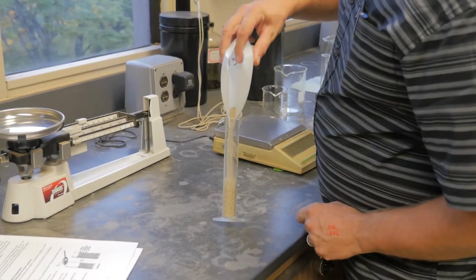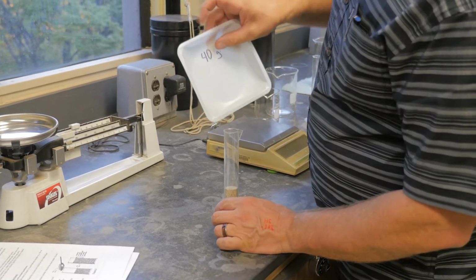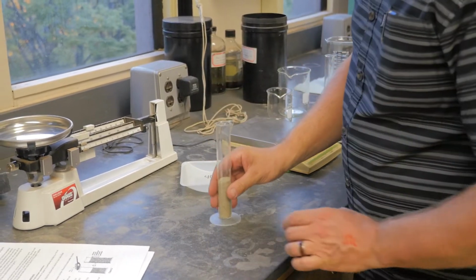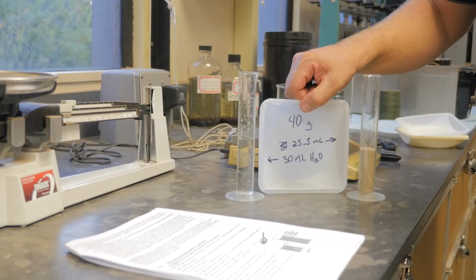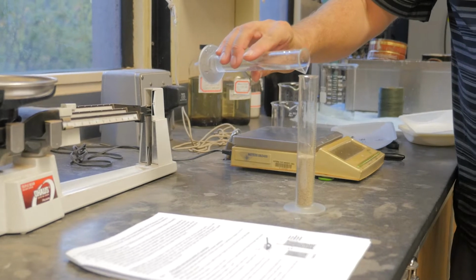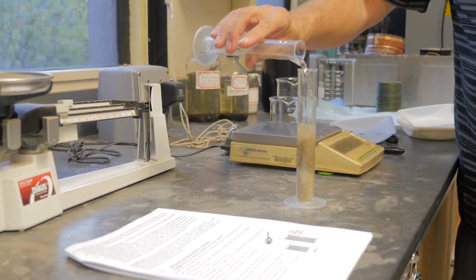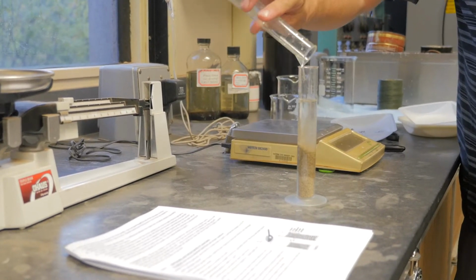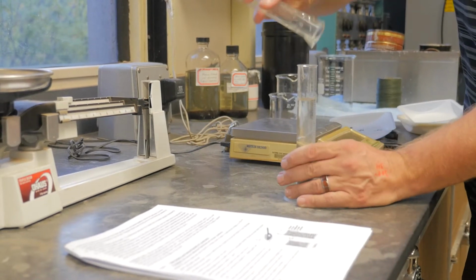So we took 40 grams of sand and poured it into the graduated cylinder. We weighed out 30 milliliters of water and poured them together, and we ended up with a 46.5 milliliter volume. So the total volume of solids plus water was 46.5 milliliters.